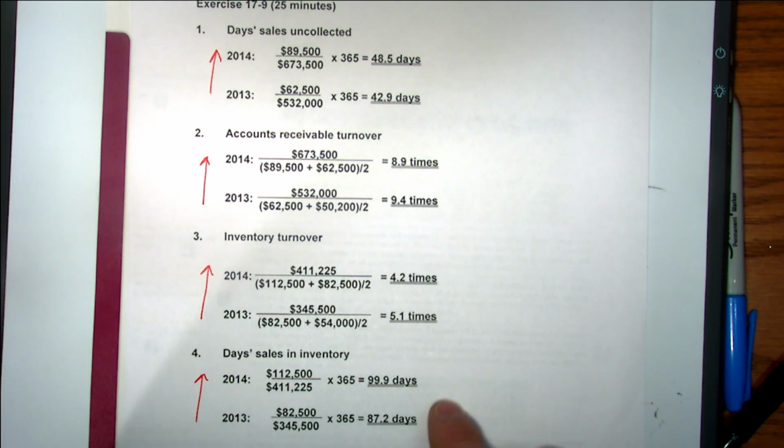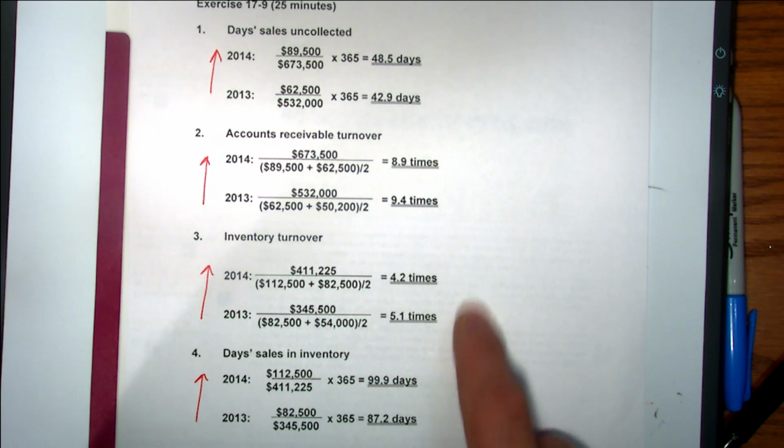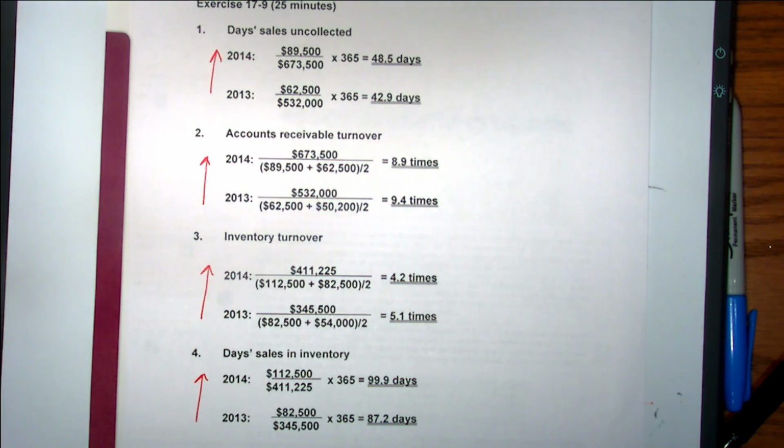Now, take a look at the inventory turnover. Inventory is slowing down too, right? Is that a good thing? No. Why might inventory be slowing down? What does that mean? Fewer customers. People aren't buying your stuff as quickly. We want to buy inventory, we sell it, we get the cash, we buy more inventory, we sell it, just like that table that you work at the restaurant, right? Inventory slowing down. What are the reasons that could be occurring?